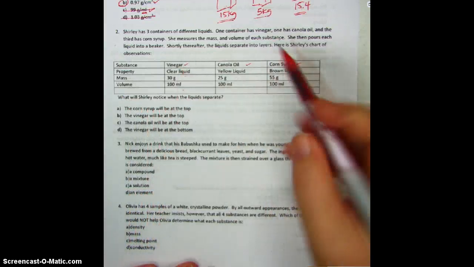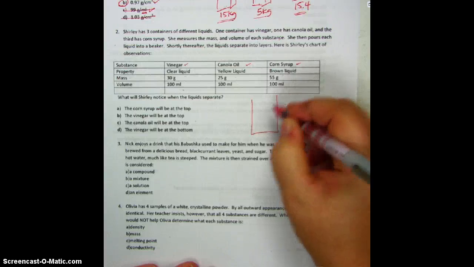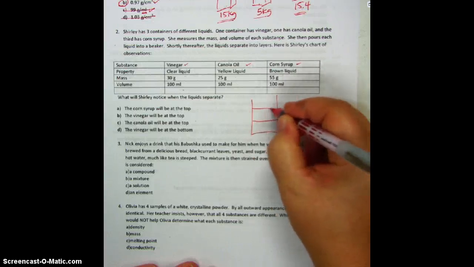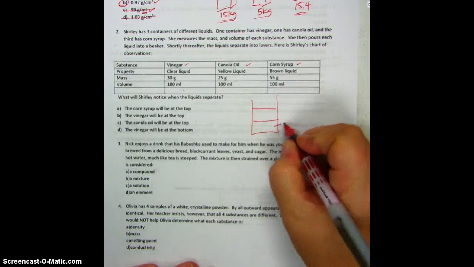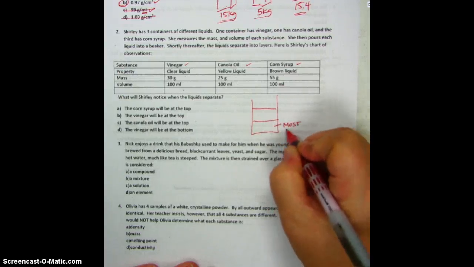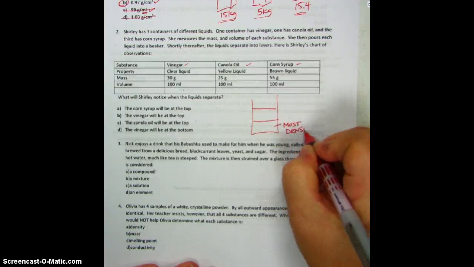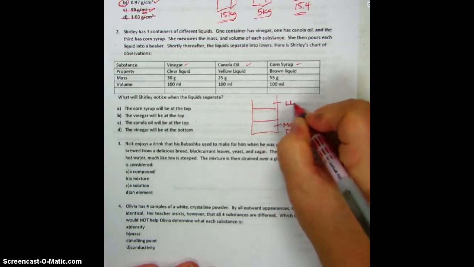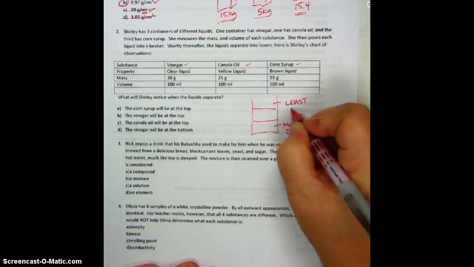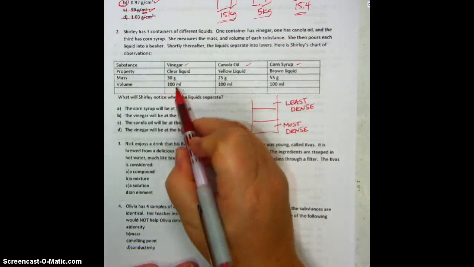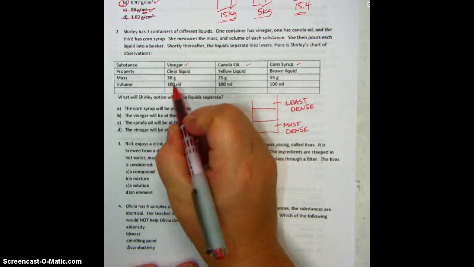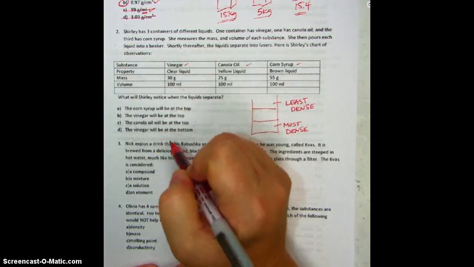Okay, so the knowledge that you need to have is when you pour all these things into a beaker and they settle out, the one with the most density is going to be on the bottom, the most dense, and the least dense is going to be on top. Okay? And so what you should do is figure out the density. Now, you can do it with a calculator, or you can just simply use your mental math, okay?